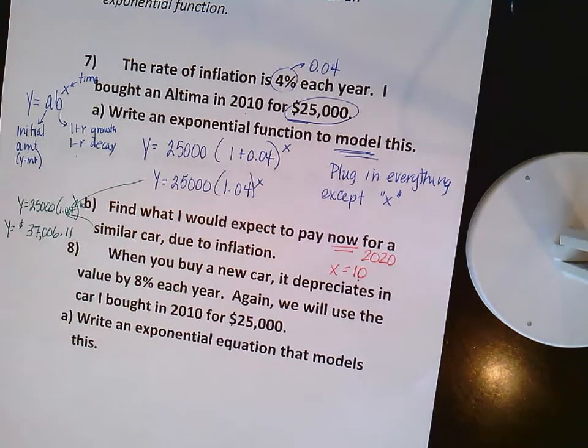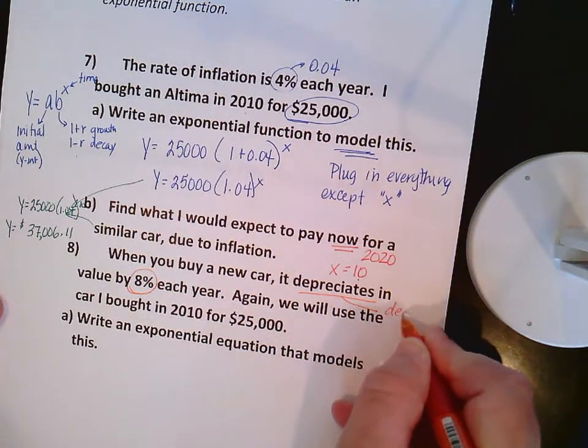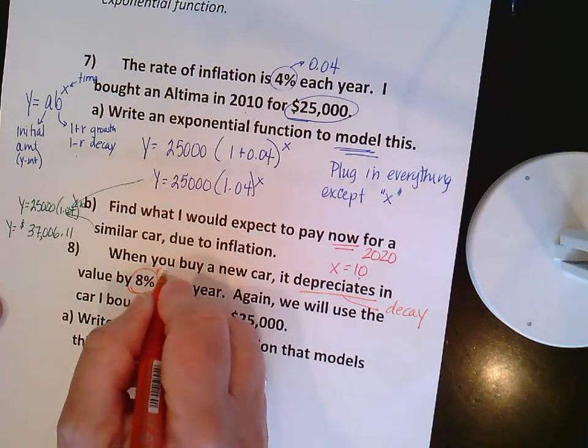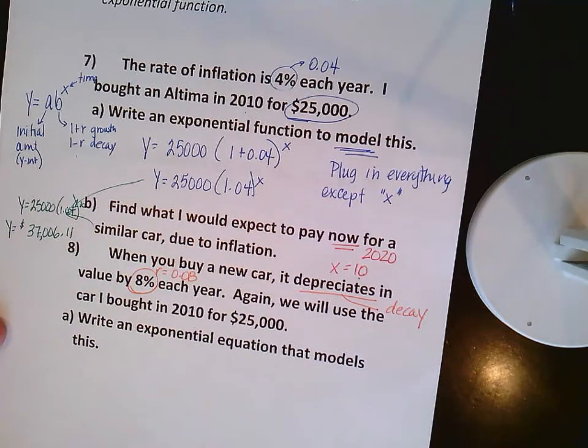Next example. When you buy a new car, it depreciates in value by 8% each year. Okay, so depreciates tells you that it's decay because it's going down in value. My rate is 0.08. Remember, you have to take your percentage and turn it to a decimal.